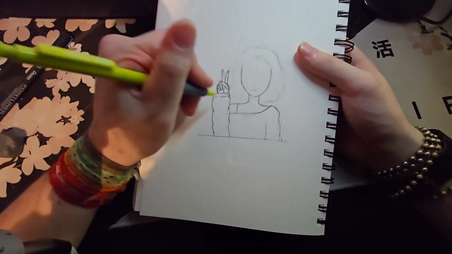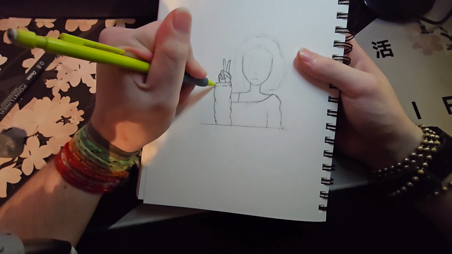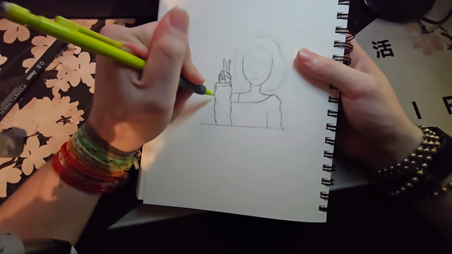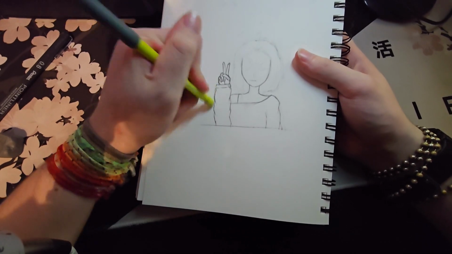Your middle finger's your longest, right? Yeah. I feel like that's something I should just know. I shouldn't need to check my hand to see which finger is the longest. I should just know that.